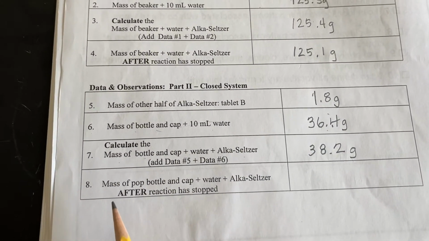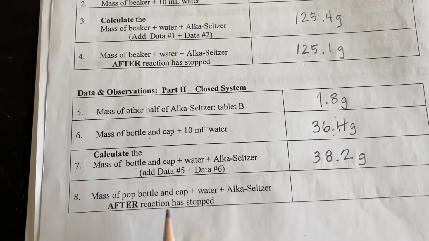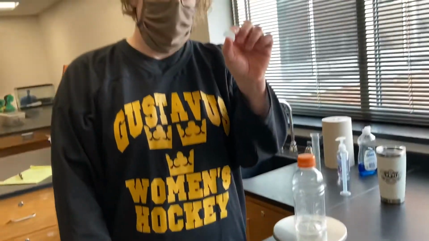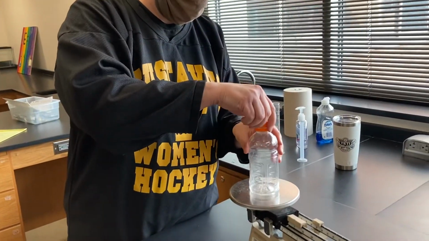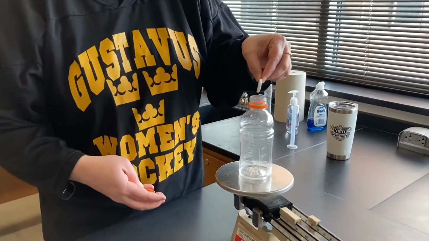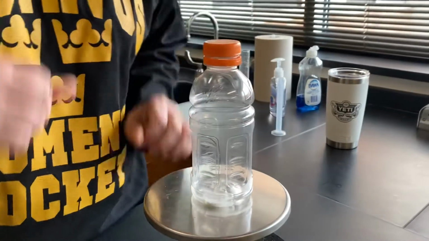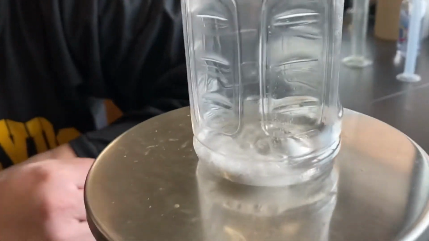All right, now, this is the fun part. Number 8 says the mass of the bottle and cap and water and Alka-Seltzer after the reaction has stopped. So we're going to do the same reaction with the Alka-Seltzer tablet and the water in the closed system. Mrs. Anderson's going to drop in the tablet and put the cap right on. And right away, we're going to see some bubbles forming.